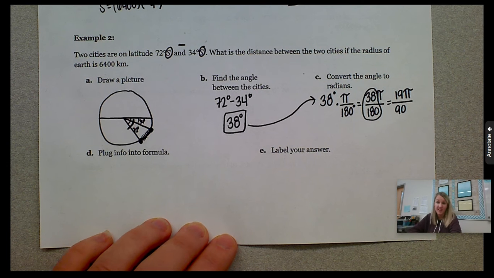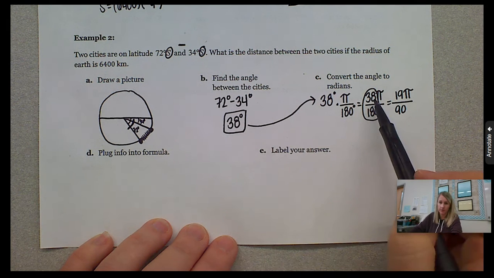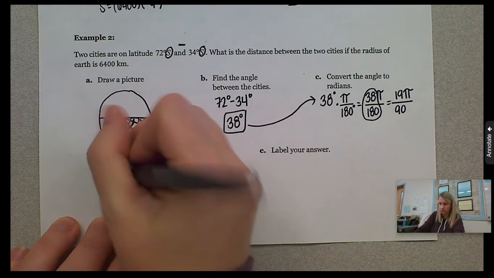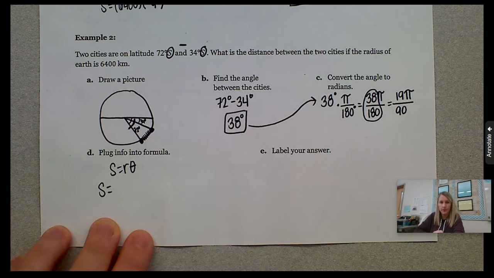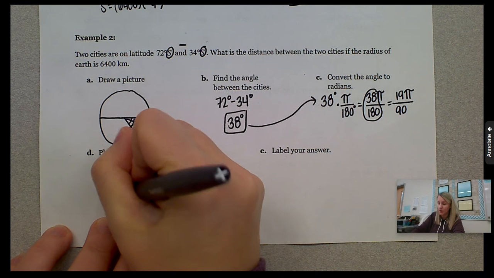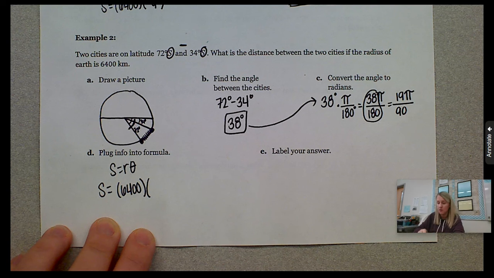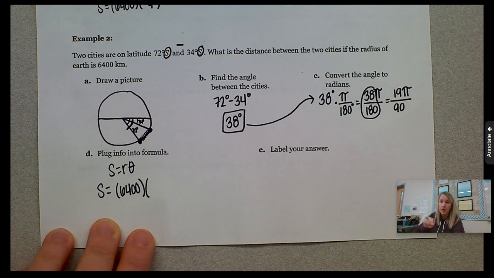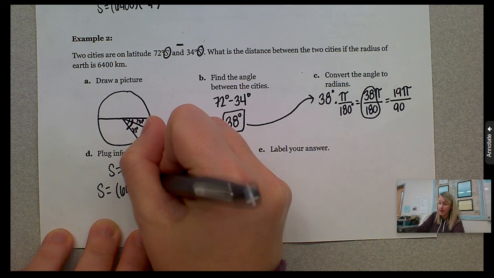Okay, so we have everything we need. We just need to plug into our formula. Basically these first few steps are just getting that angle into the form that we need it. S equals r theta. Let's plug those in. The radius is always the same, and I'll always tell it to you. You don't need to remember that, but the radius of the Earth is 6,400 kilometers. And then the angle in radians, just make sure you're plugging in the radians, is 19 pi over 90.